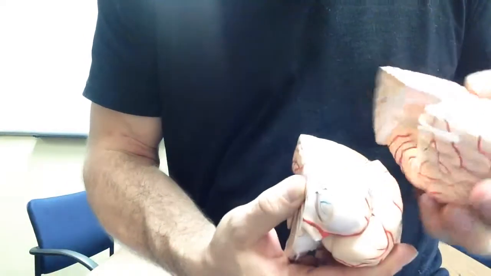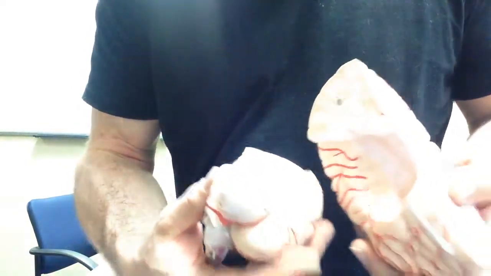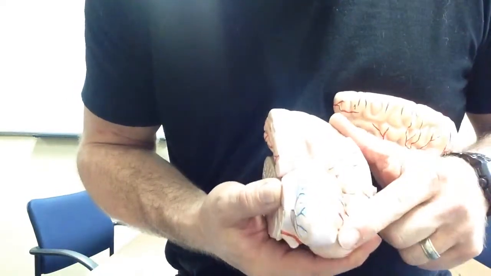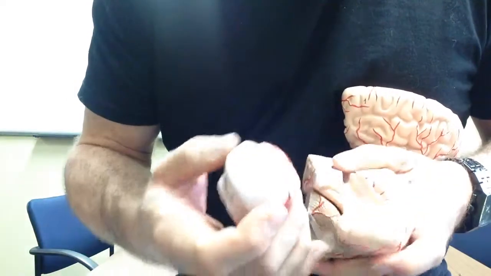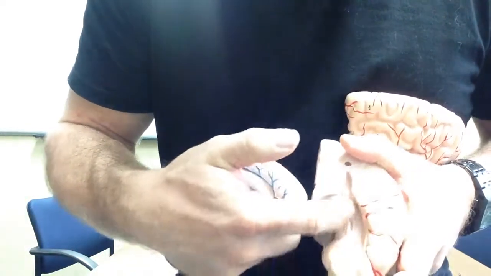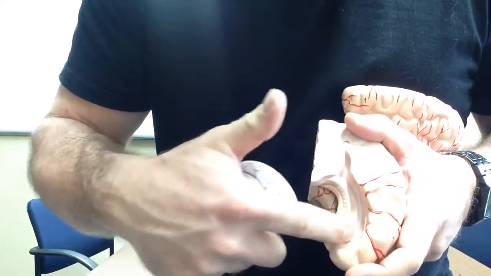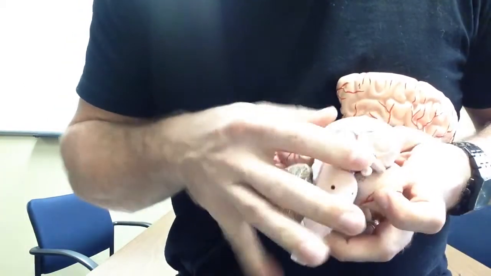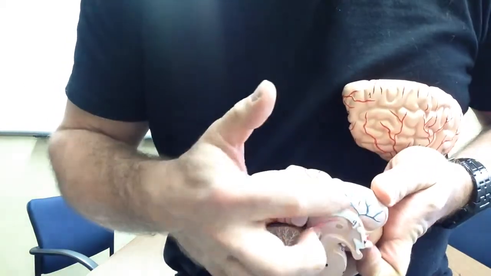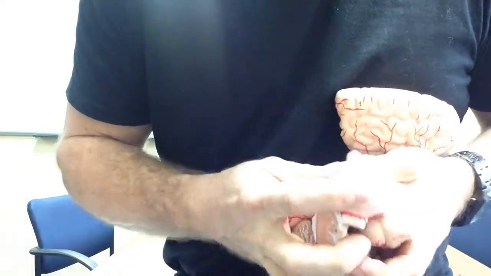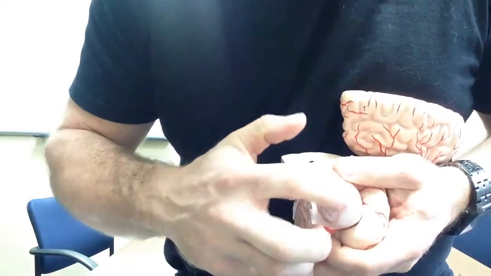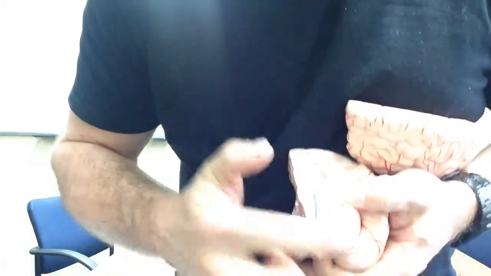And what do we do? There we go. Okay, now we've got our fornix. Underneath, right here on the bottom of the inside of the cortex, is the hippocampus. Then the insula, connecting my two spheres, is my corpus callosum.